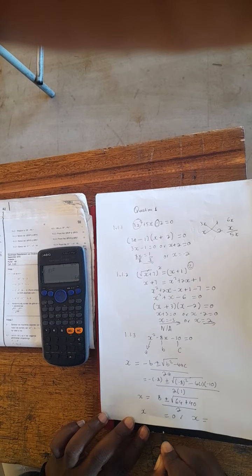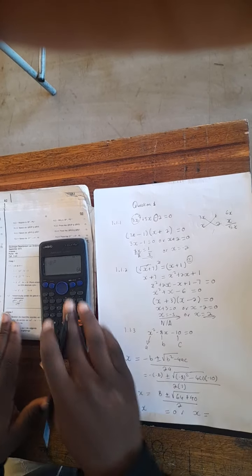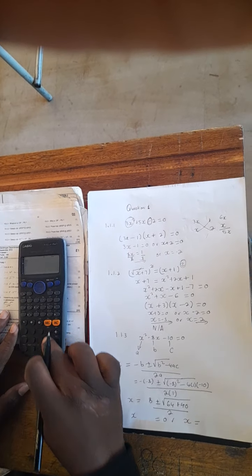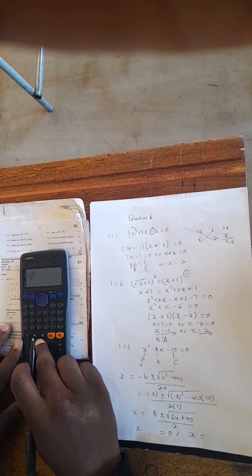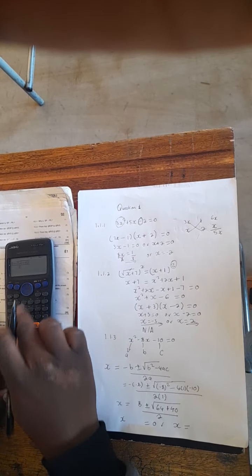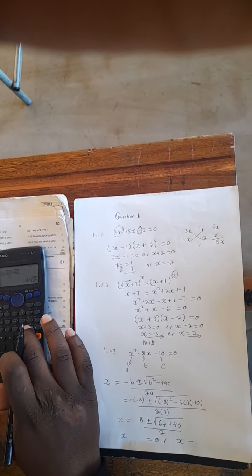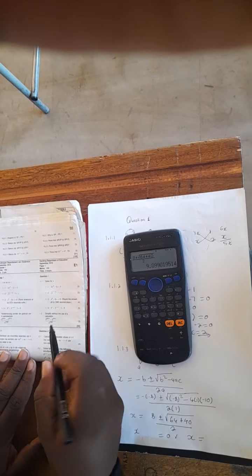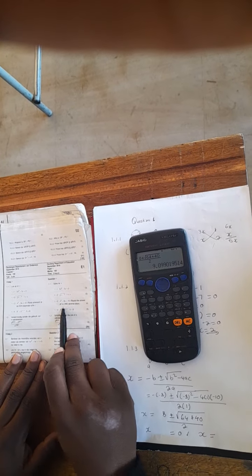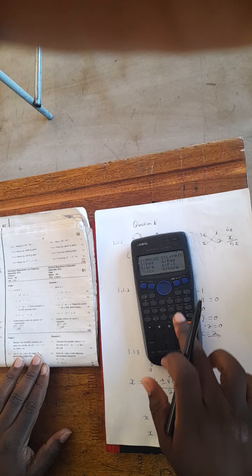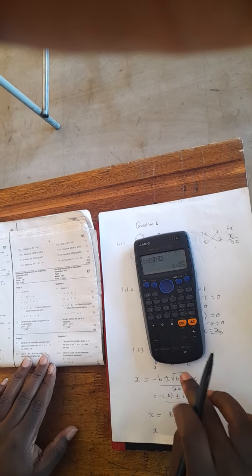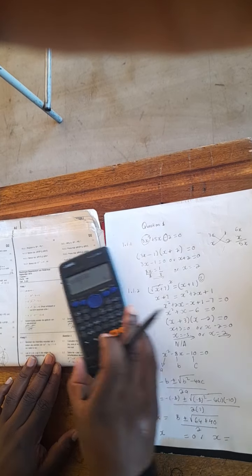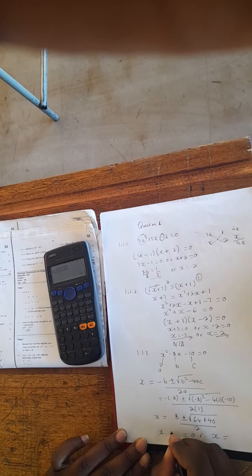You must have two options here, 2 solutions. Let's punch 8 plus root. We start with the one that has positive: 64 plus 40, divided by 2. Follow the restriction. The restriction says to round off your answer to 1 decimal place. Shift mode setup, press 6 there, and round off to 1 decimal place. So that means it's going to be 9.1.